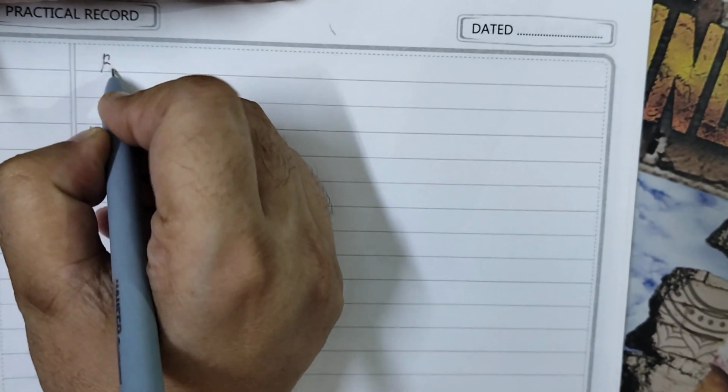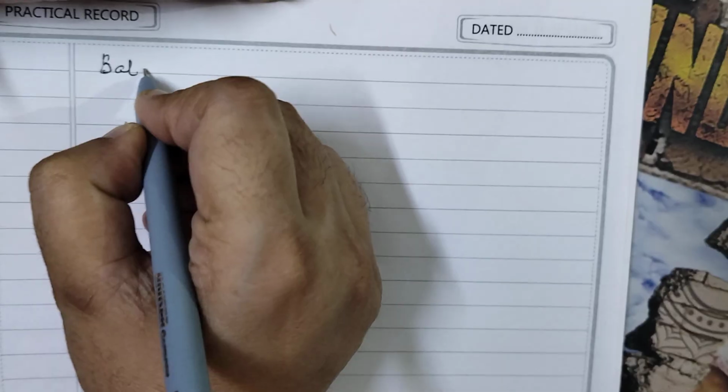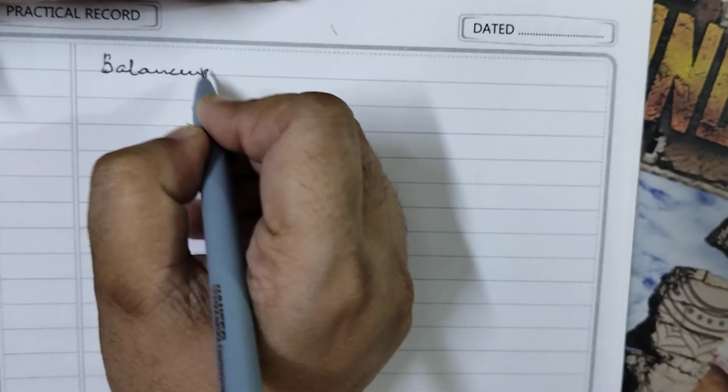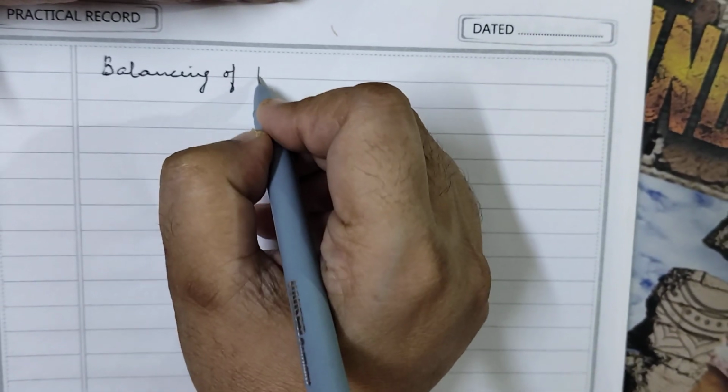Let us learn the balancing of redox reactions by oxidation number method.